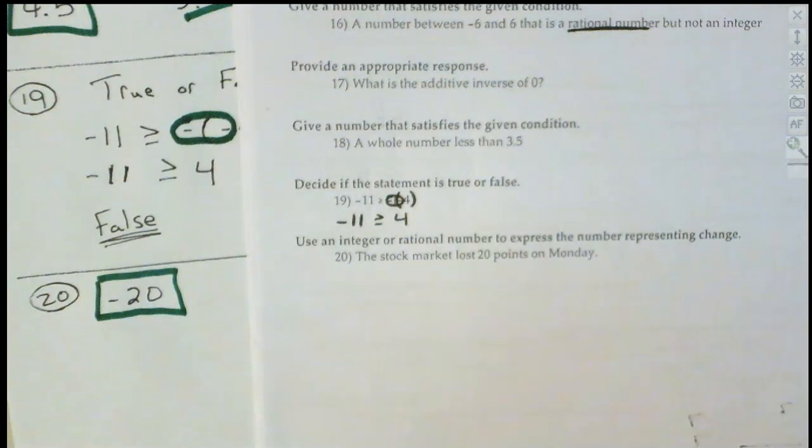So we're going to go ahead and take a short break, and then we'll come back, and we'll start 1.4. So let's take about a 10-minute break. We'll come back, and we'll look at 1.4. So let's meet back here at 9:05.